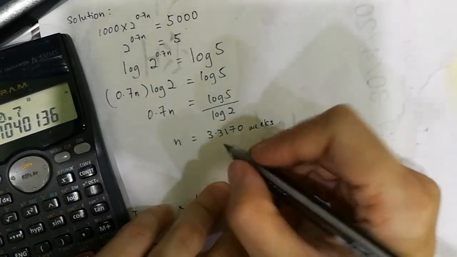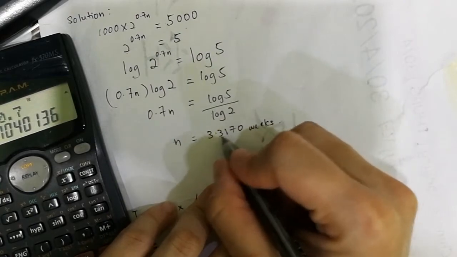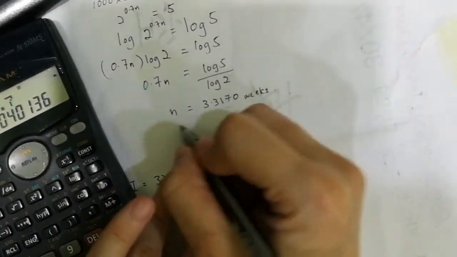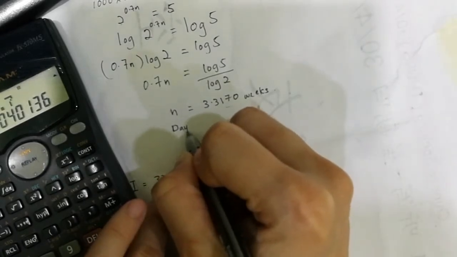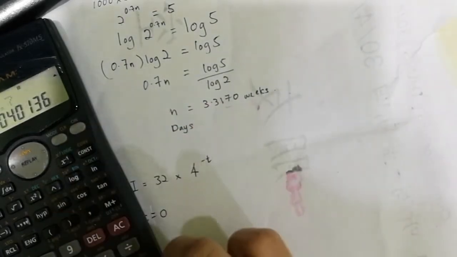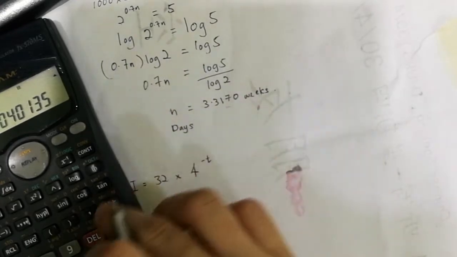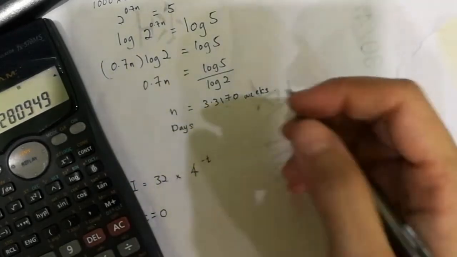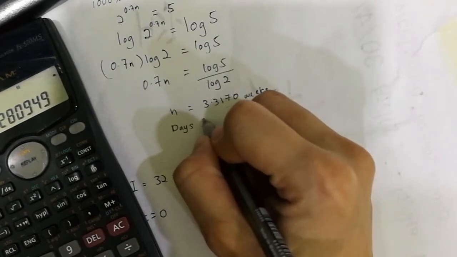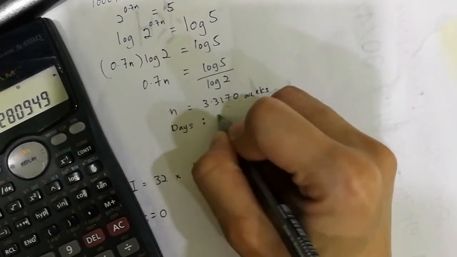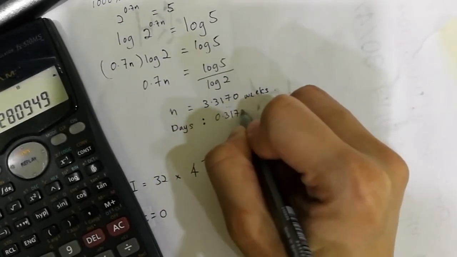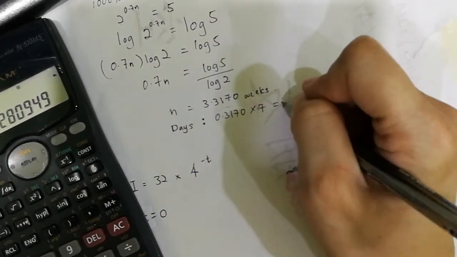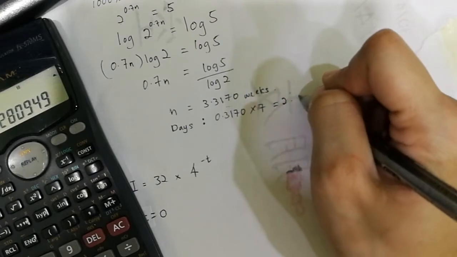So that means it's about 3.3 weeks. How many days is 3.3 weeks? How do we convert the decimal to days? Take the decimal place, 3 times 7, because there are 7 days in a week, so you get 2.2 something, 22.